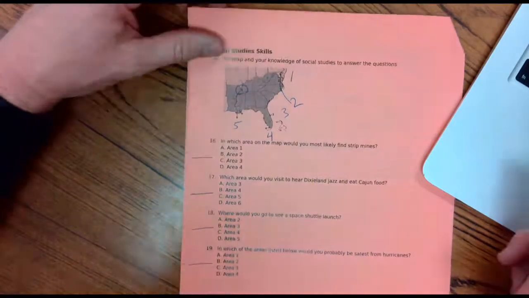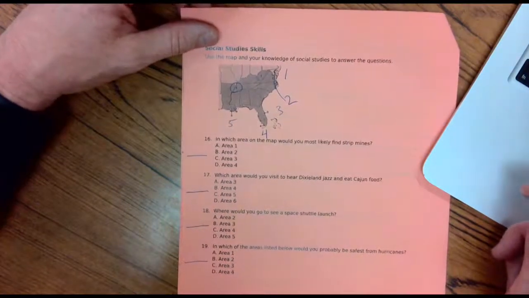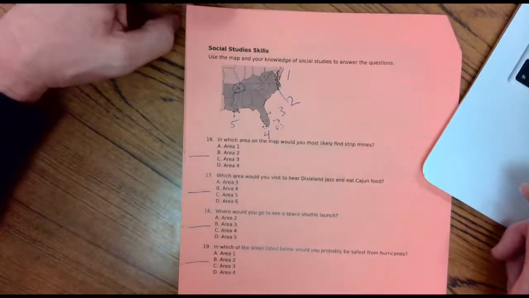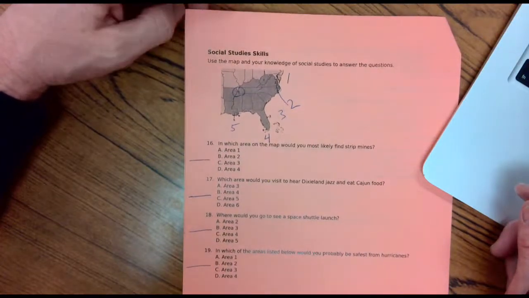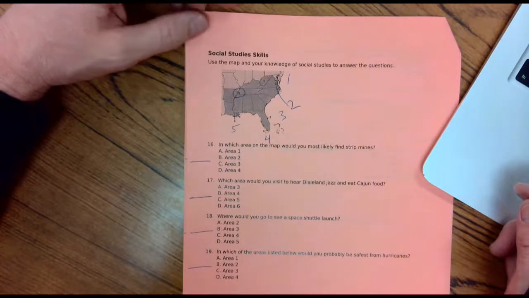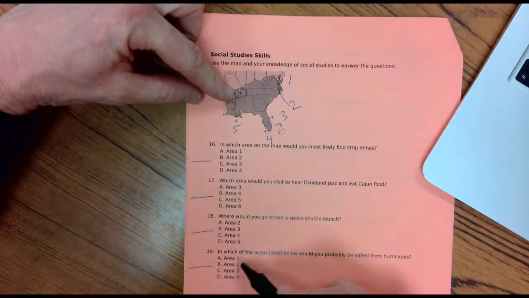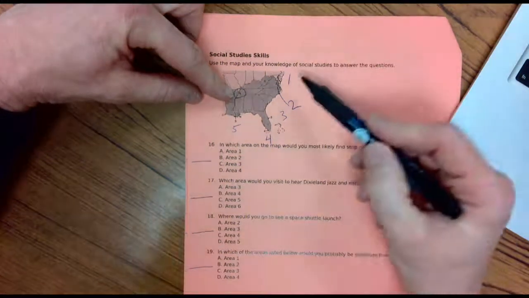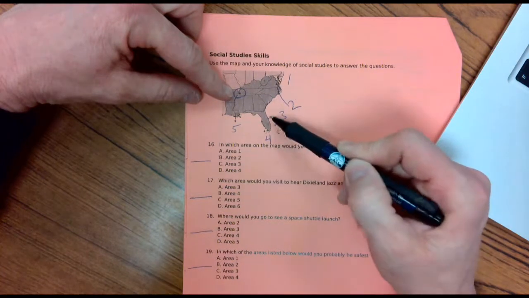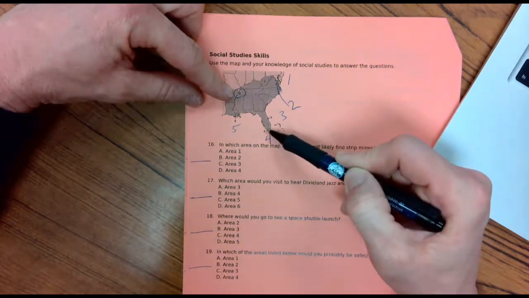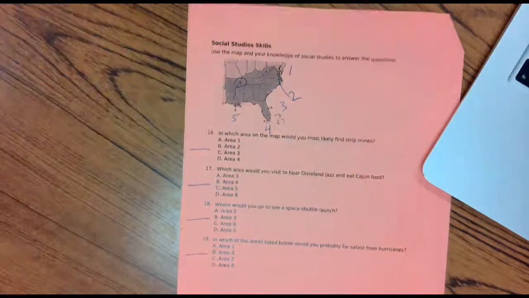Number 19. In which area listed below would you probably be safest from a hurricane? What area would you be safest from a hurricane? Okay, well, I would have picked 6, but 6 is not one of my choices. So between 1, 2 right along the coast, 3 along the coast, 4 along the coast, which one is safest from a hurricane? And you put your letter right in front of number 19.